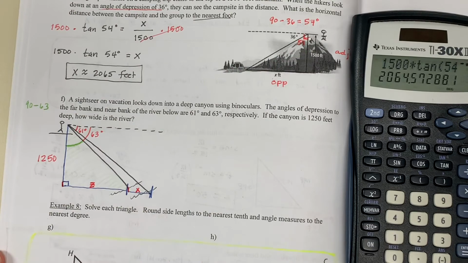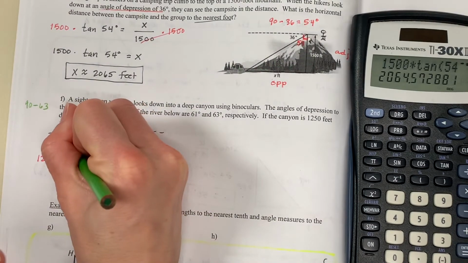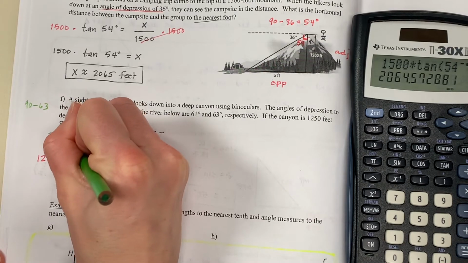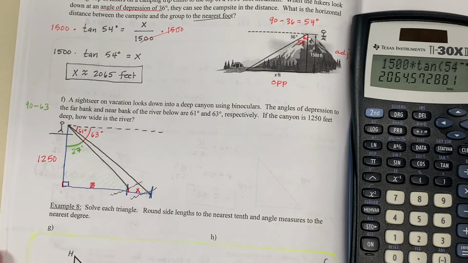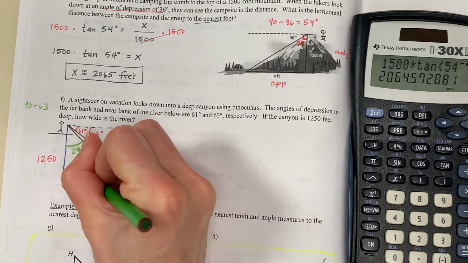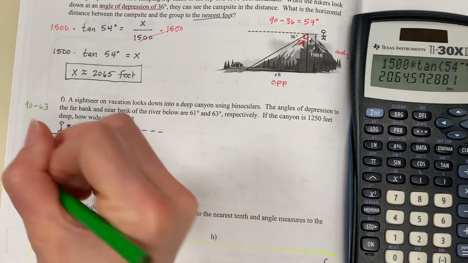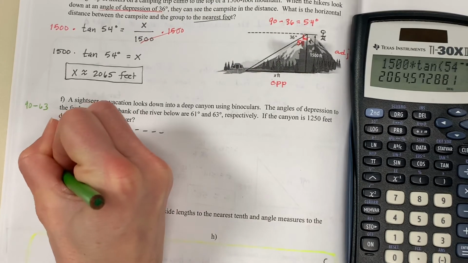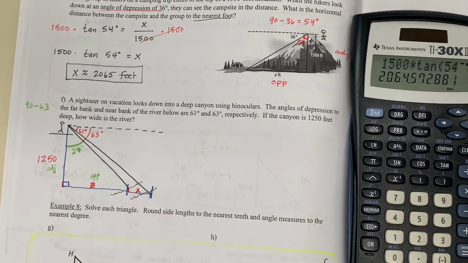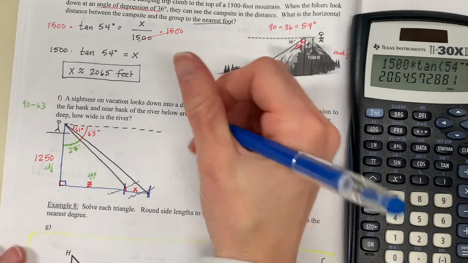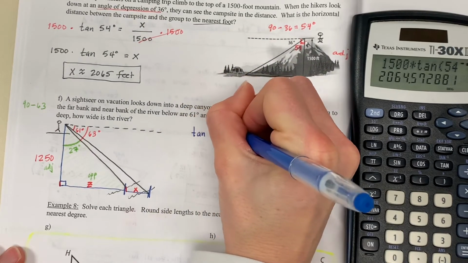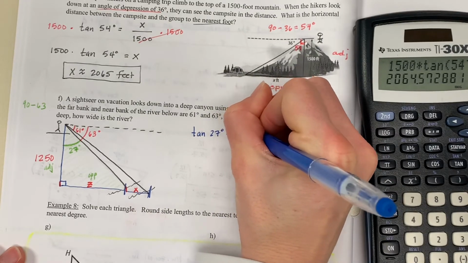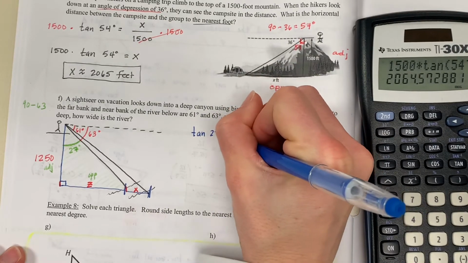Now, if I take 90 minus 63, I get 27 degrees. So the angle inside of this triangle is 27 degrees. Okay, where Z is the opposite side and 1,250 is the adjacent side. So I know that the tangent of 27 degrees is equal to the opposite side divided by the adjacent side.